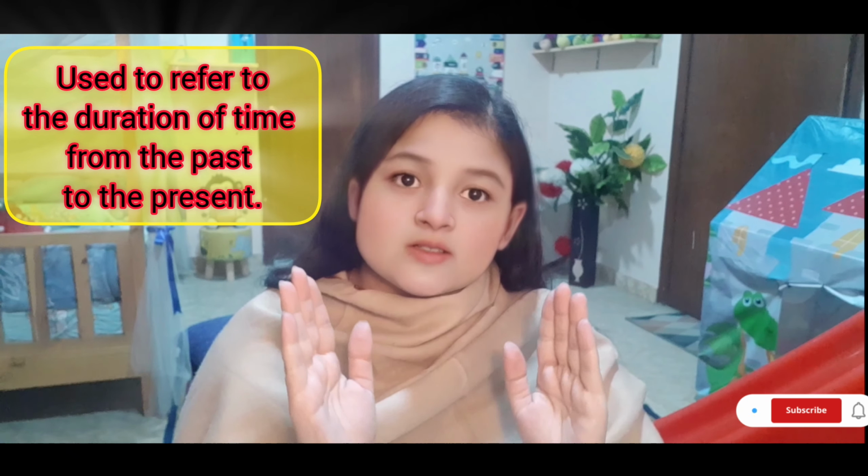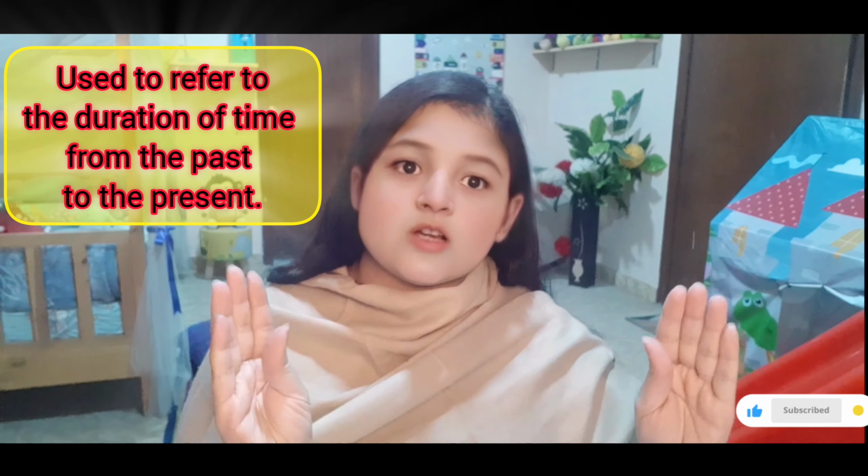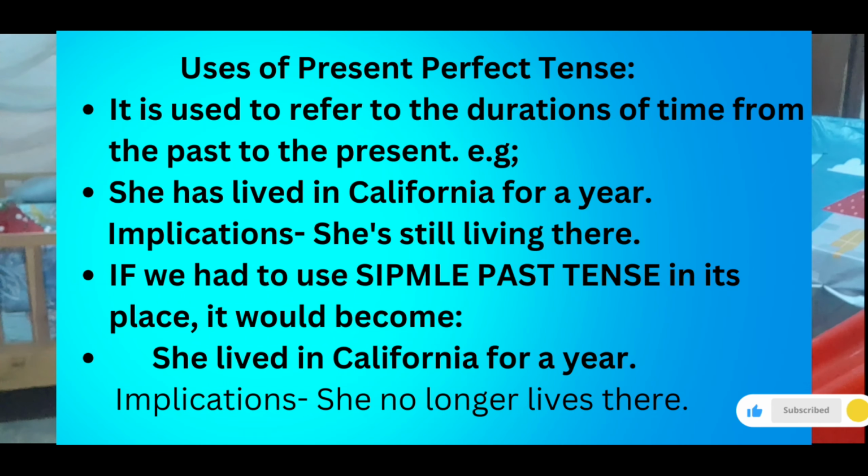Present perfect tense is used to refer to durations of time from the past to the present. Let's look at the example. She has lived in California for a year. It means she is still living there. If we had to use simple past in its place, it would indicate that the action of living in California has been finished and she no longer lives there.